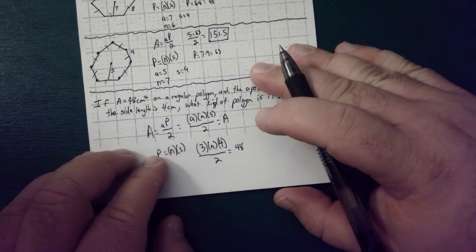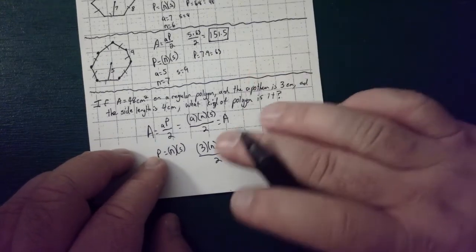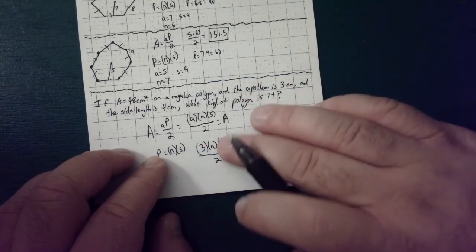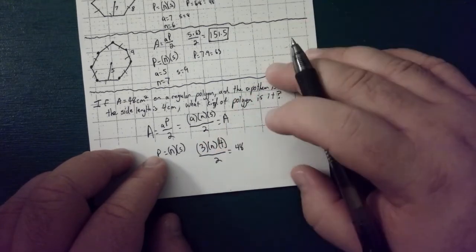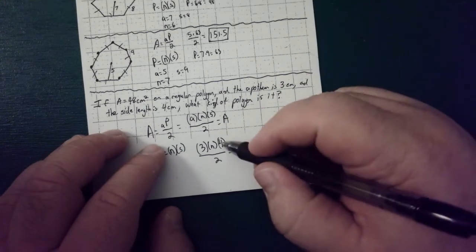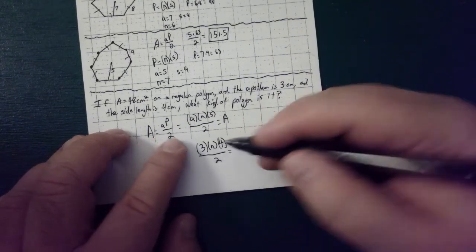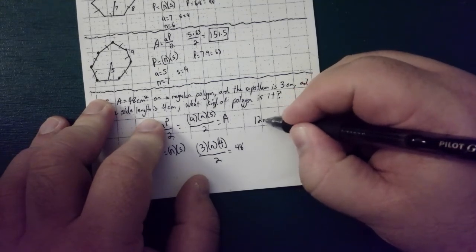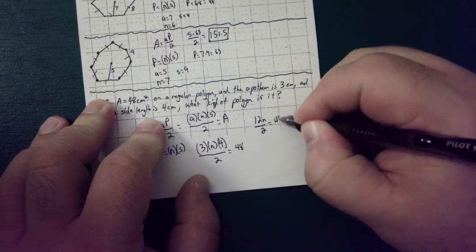So lots of ways to do this. You could multiply both sides by 2 first. You could combine your like terms first. You could technically just divide the 4 by 2 first. I'm going to go ahead and just multiply my stuff together up here so that it's a little cleaner. And so I would end up with 12n over 2 equals 48.